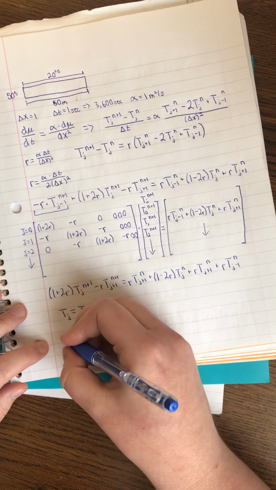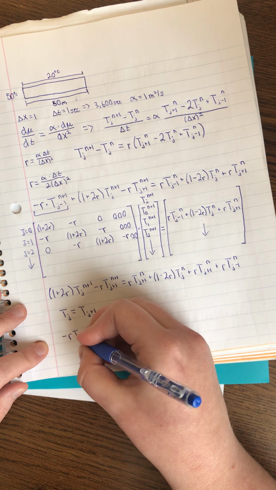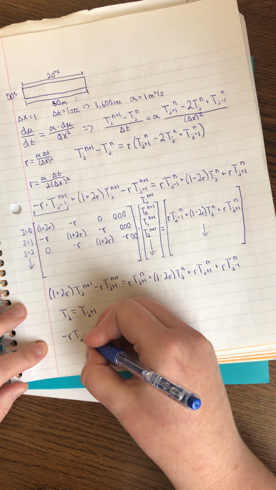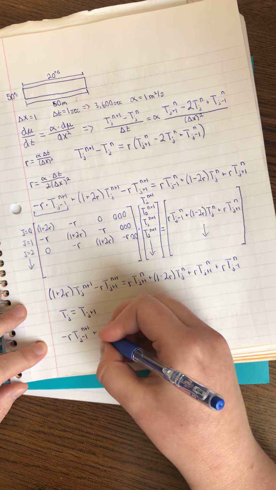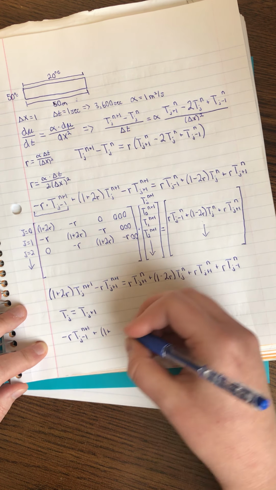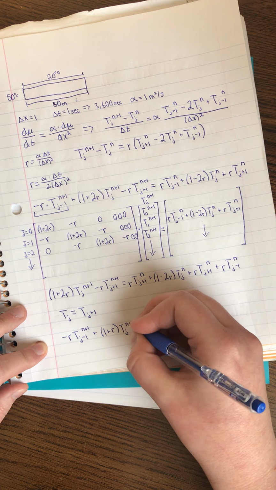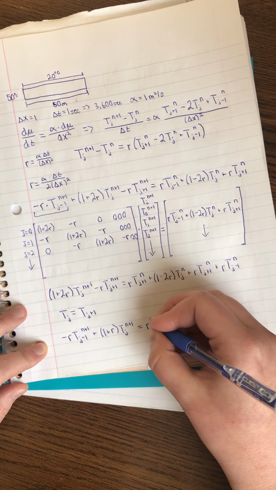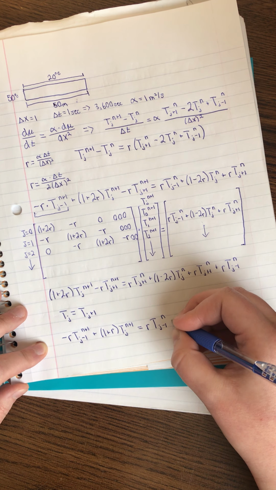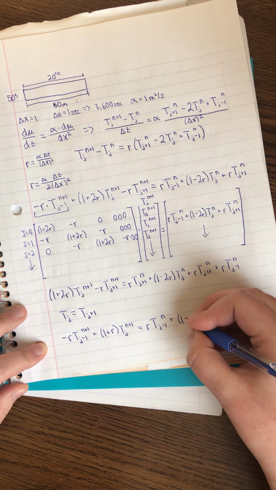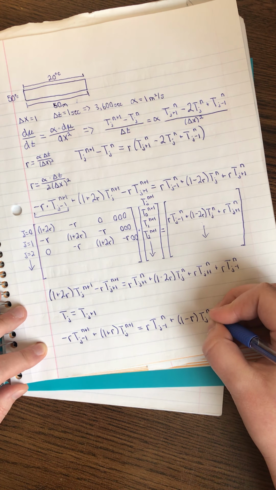When we do that, we're then going to get negative r t to the previous position, n plus 1, plus 1 plus r t of the initial position n plus 1, is equal to r t to the previous position n plus 1 minus r t of the original position n.